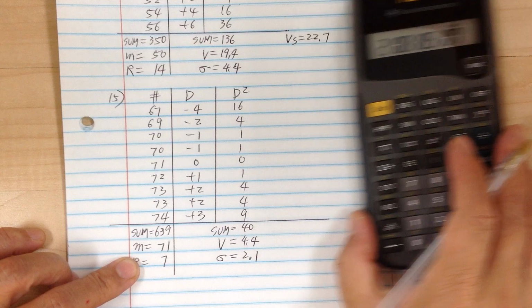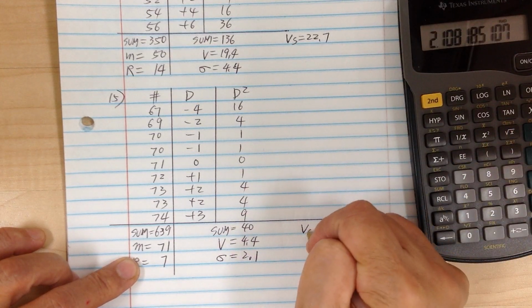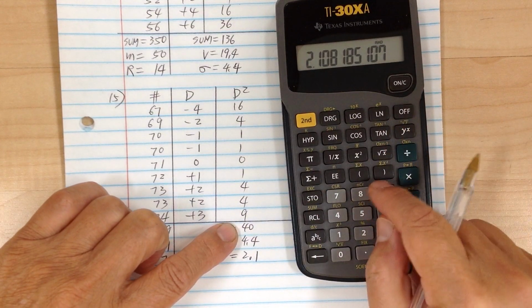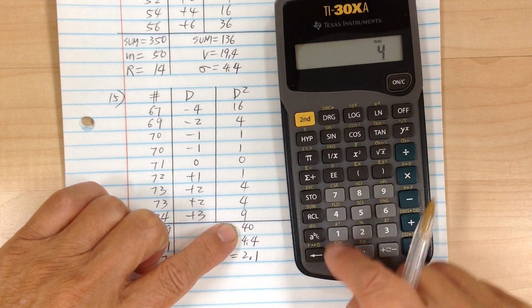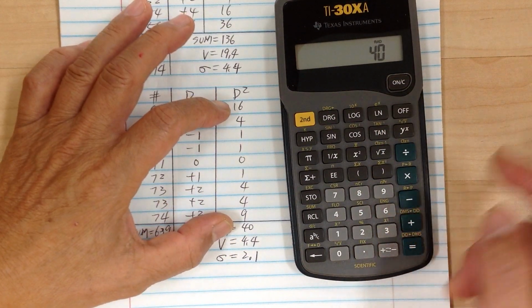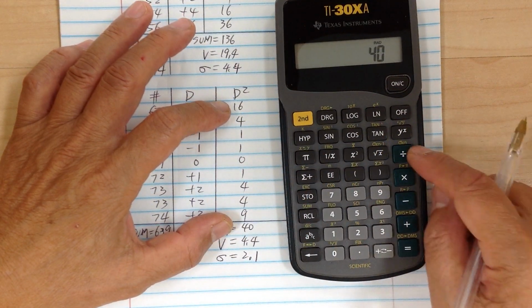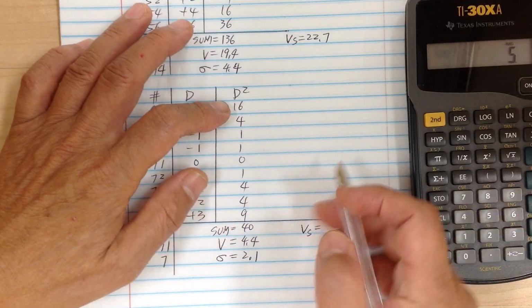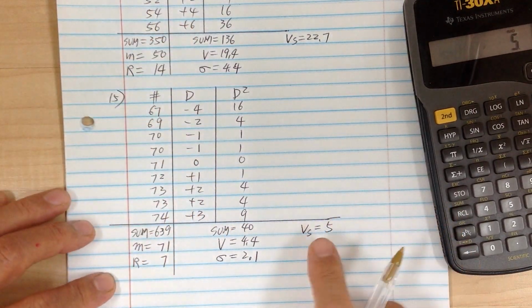Okay. Now again, this is something extra. If you're looking for the sample variance, you're just going to use 40 divided by, so there are 9 entries, so you have to use one less than that, so divide by 8, so that gives you 5. Okay, and that's it.